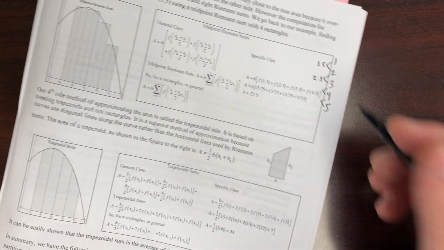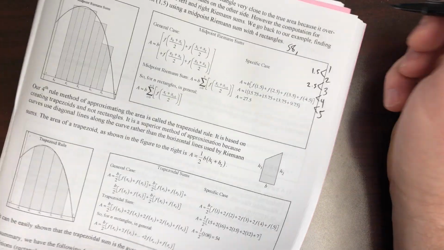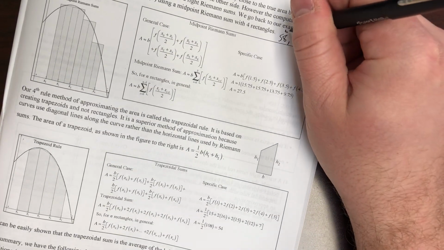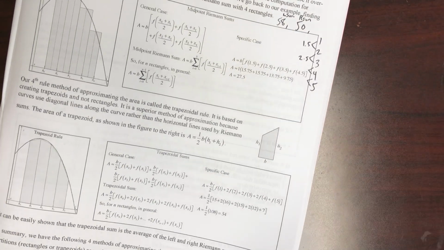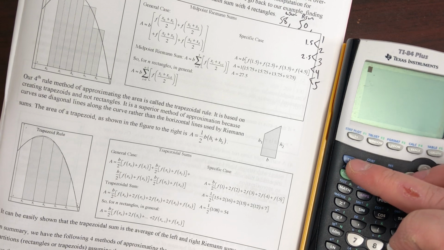Oh, that's not that number. Okay. So we had 58, we had 50. So this was our left L sum, we can call it, our R sum. Let's get the right numbers real quick.